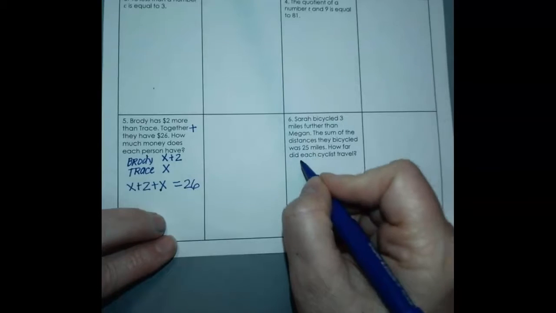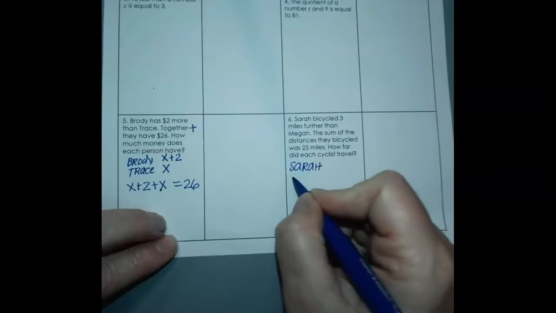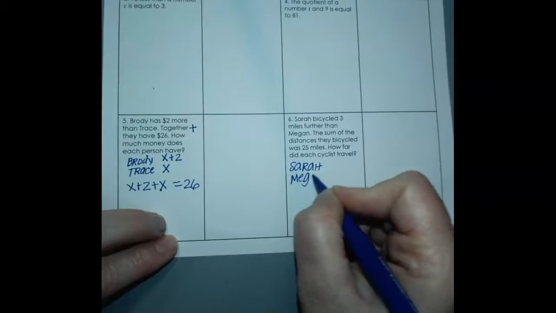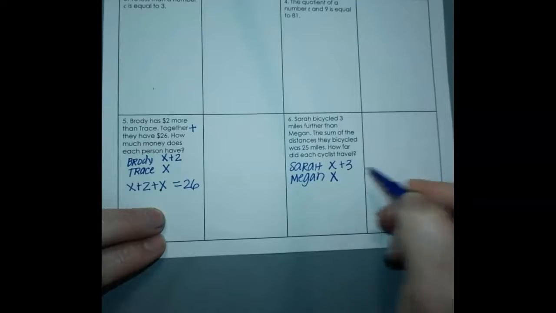Let's try it again. 6 is very similar. Sarah bicycled 3 miles further than Megan, but we don't know how far Megan went. The sum of the distances they bicycled was 25 miles. So we have Sarah and we have Megan. Sarah bicycled 3 miles further than Megan. The problem is we don't know Megan, so we say Megan has some value. We don't know what it is. But Sarah is that same value, but 3 more.